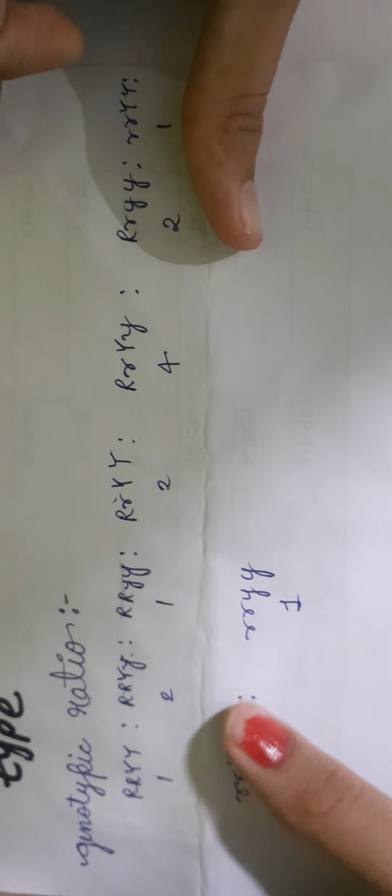Now you can make your own Punnett square and cross verify this information. So this is the genotypic ratio. In your higher standards you might be asked such kinds of questions. This is a bit of extra information. If you are not understanding, no need to worry about it.